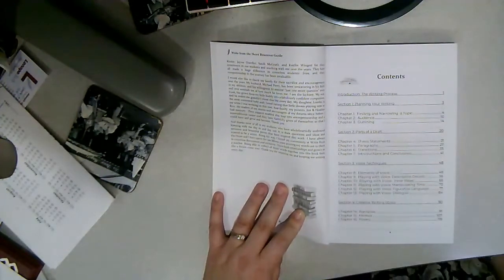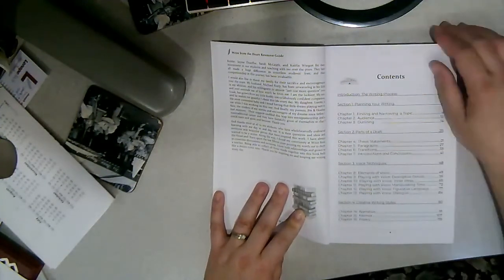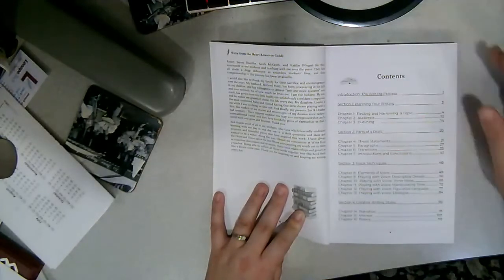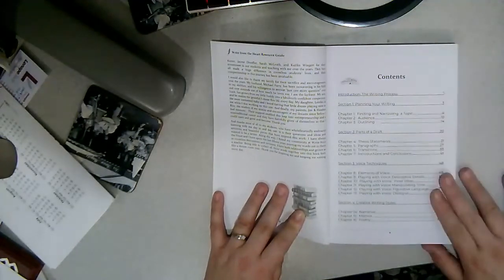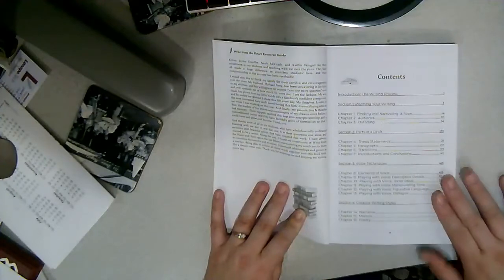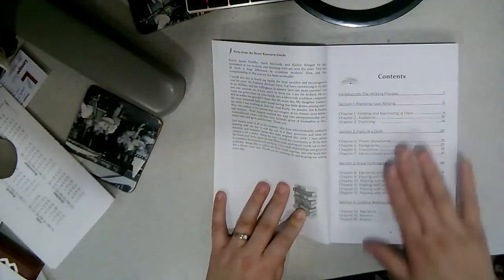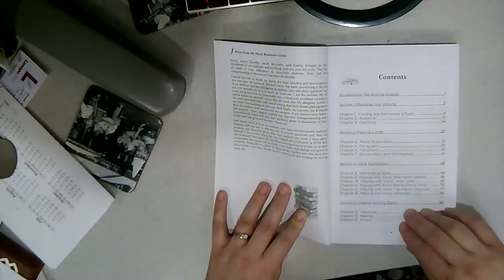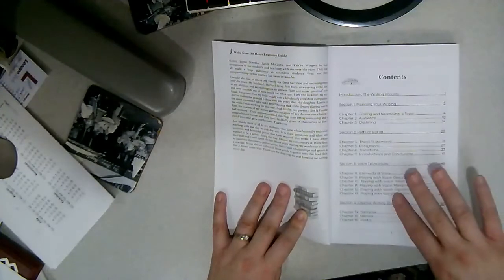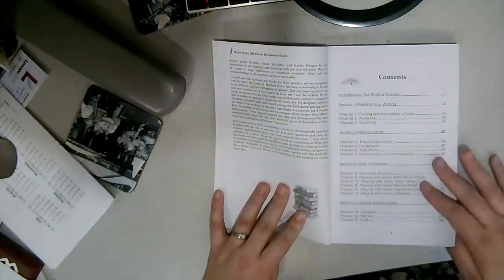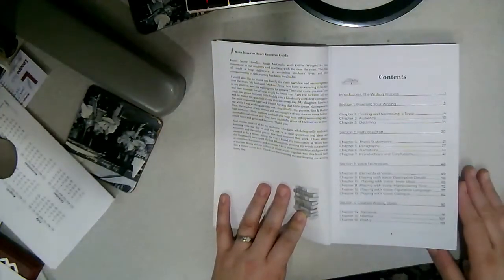If you look inside the book, you can see that there are sections for each part of the writing process. We have planning your writing, parts of a draft, voice techniques, and then we go into the writing styles. I did want to talk a little bit about voice techniques.